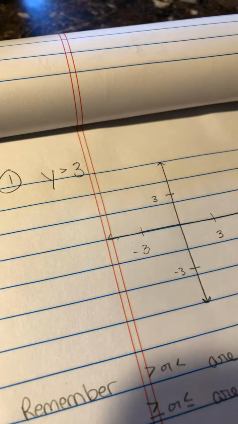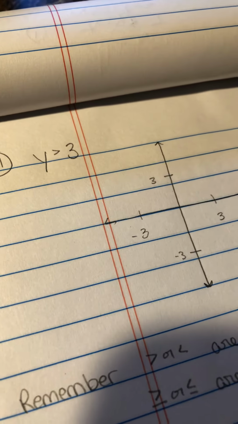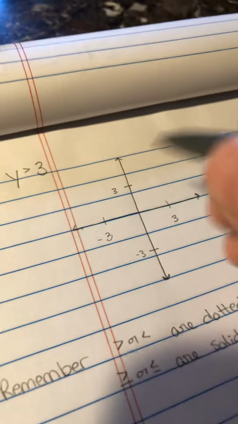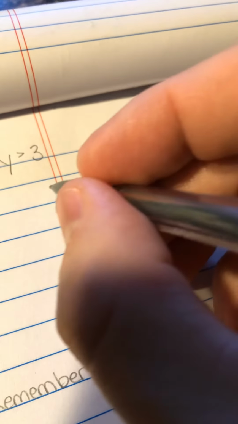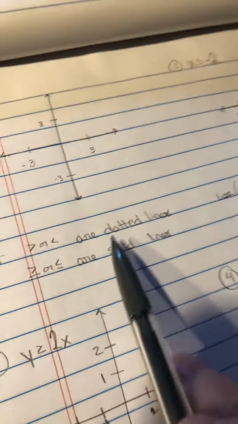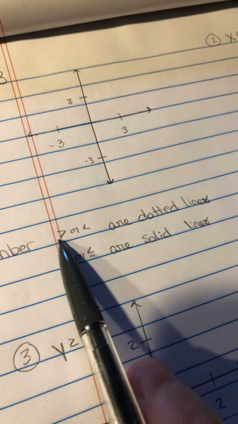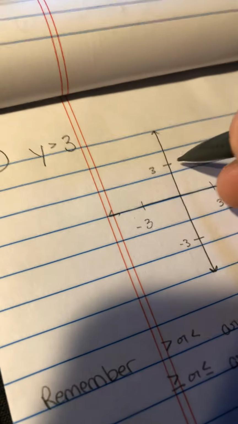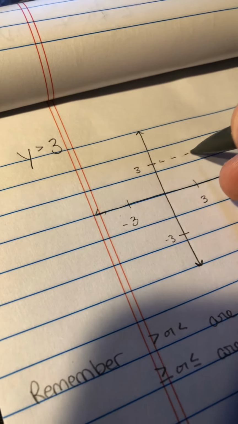Y is greater than 3. So we're going to be graphing y is greater than 3. So we're going to go where y is 3, and we're going to draw a dotted line, since it doesn't have an equal sign. So we're going to go to here, make it dotted.